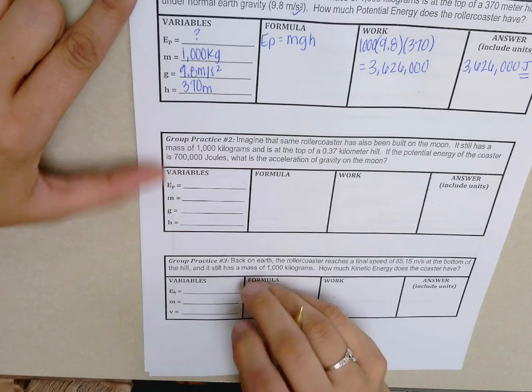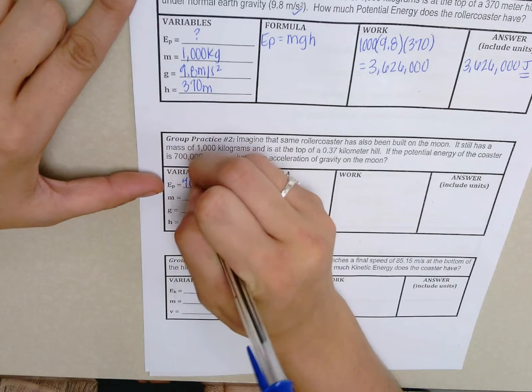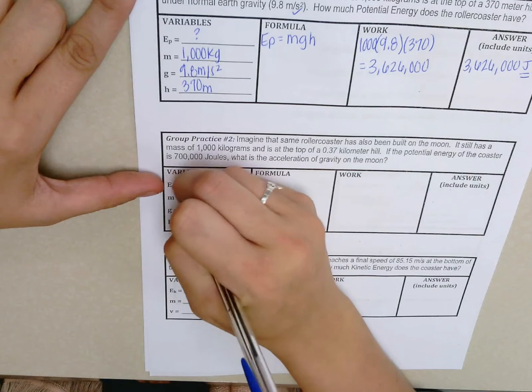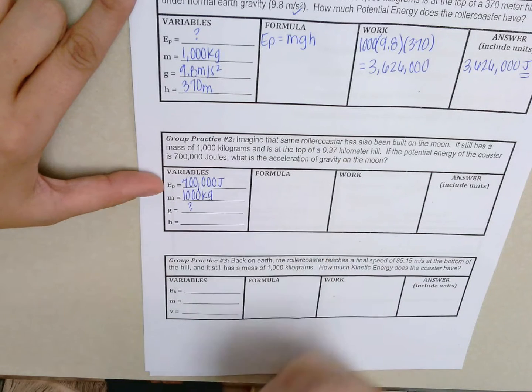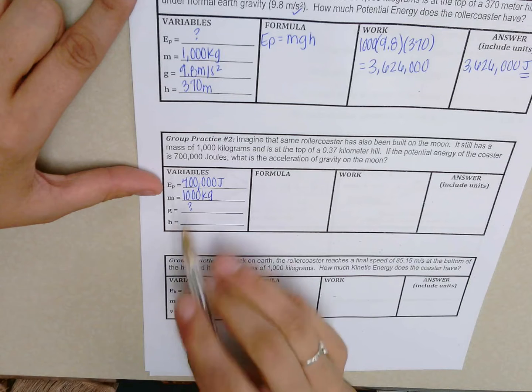Okay, so we know that the potential energy is 700,000 joules. We know that the mass is 1,000 kg. We don't know what gravity is, but we do know that the height is the same.